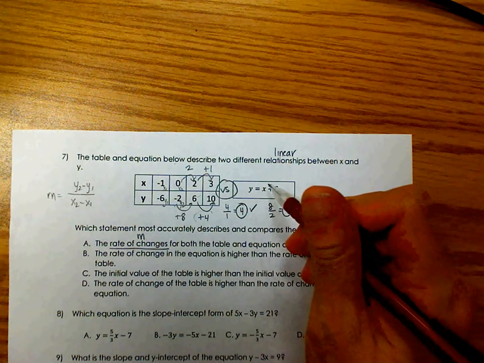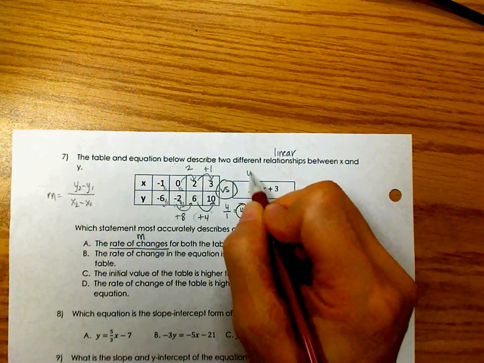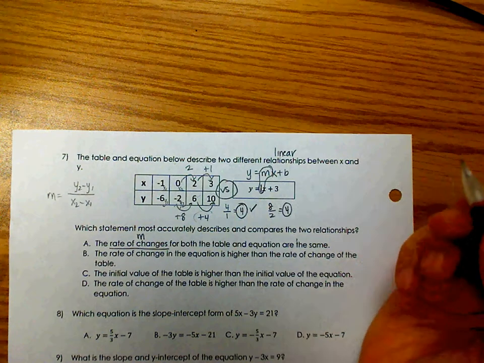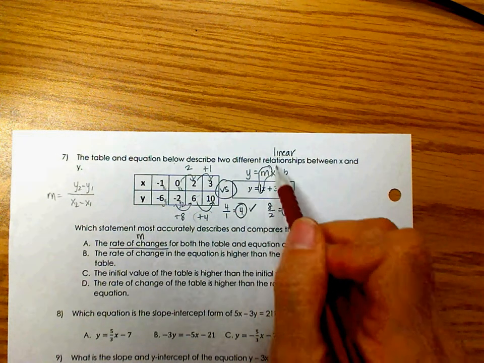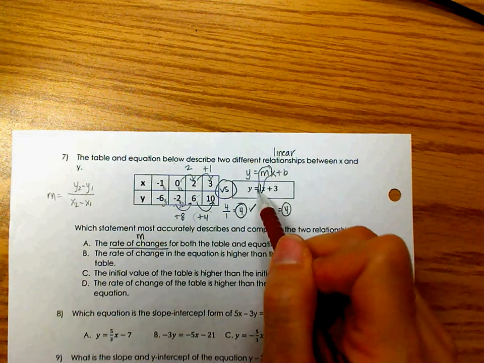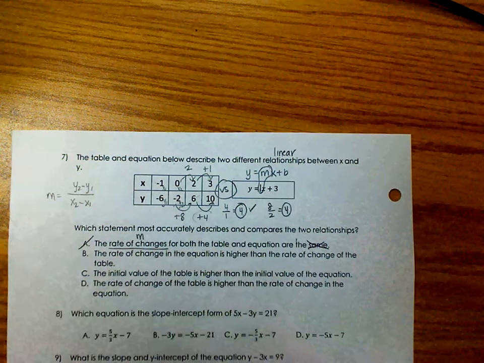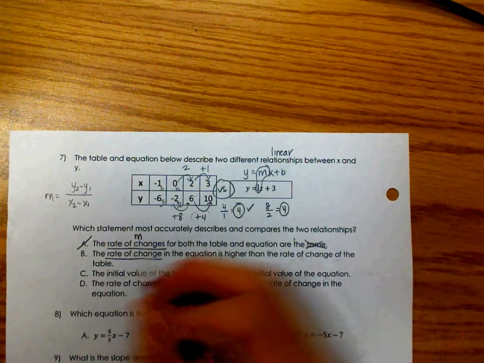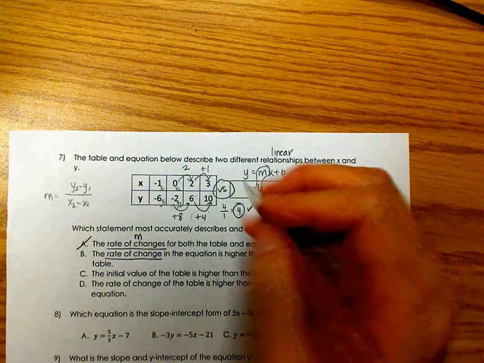The rate of change when you have an equation is the m when it is in slope-intercept form. So here it is. There's your rate of change. So the rate of change of the table is 4. The rate of change for this equation is 1. Are they the same? Absolutely not. So it's not A. Now let's look at the rate of change in the equation is higher than the rate of change of the table. Let's see. The rate of change here is higher than this. No, 1 is not higher than 4, so that's false.